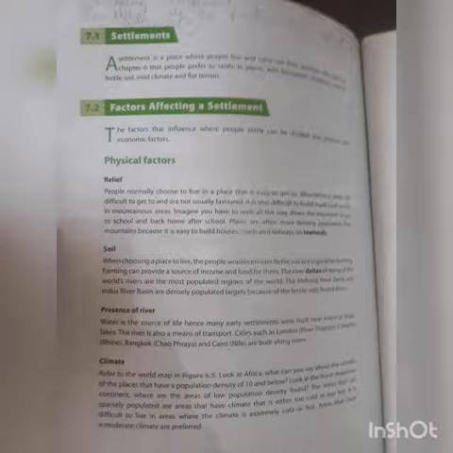Finally, climate. People prefer to live in places that have a moderate climate. If you're given an opportunity to either live in an extremely cold or hot place, or in a place which has a moderate climate, all of you would prefer a moderate climate. That is what people look to do. So that is why you will not see a huge number of people living in extremely cold or hot places. So that's also one of the factors that affect a settlement.